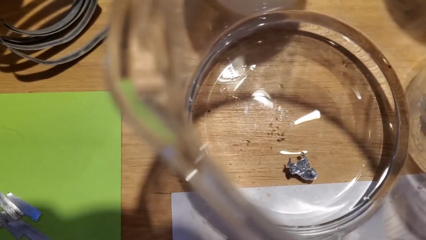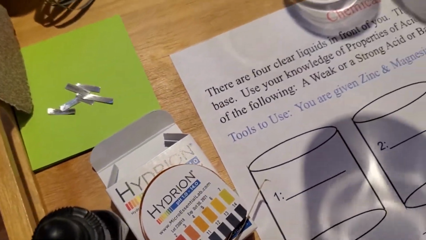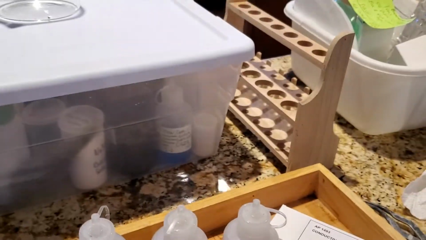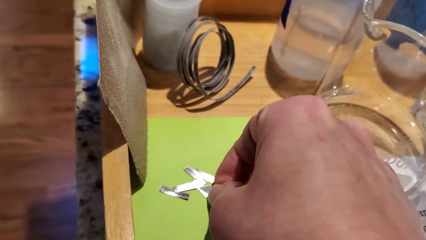Let me just get that in view. I don't know. I'm going to try a different metal.